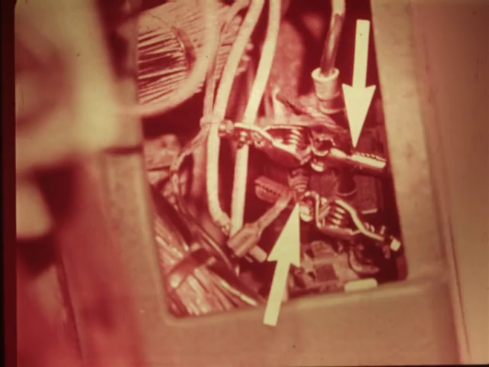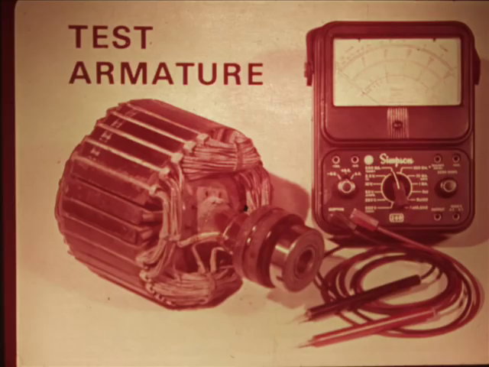It is necessary to lift the brushes to check the armature. So, pull back on the leads to move the brushes away from the slip rings and use alligator clips on the leads to hold them back against spring force. Then, test the armature assembly for grounded or open windings with an ohmmeter or self-powered test light.